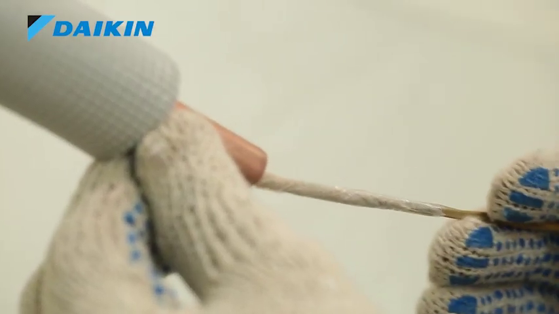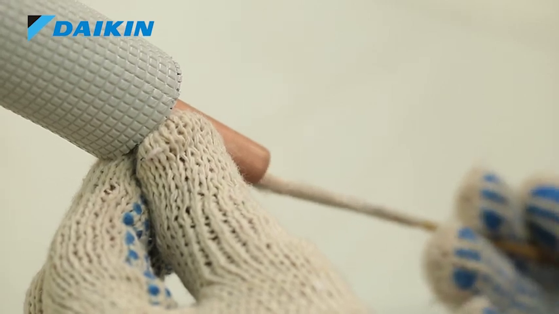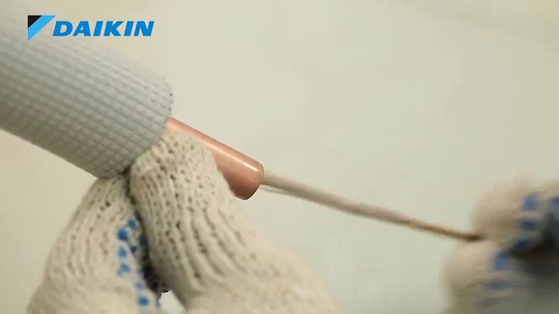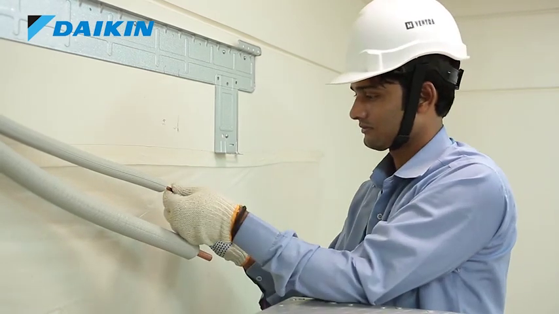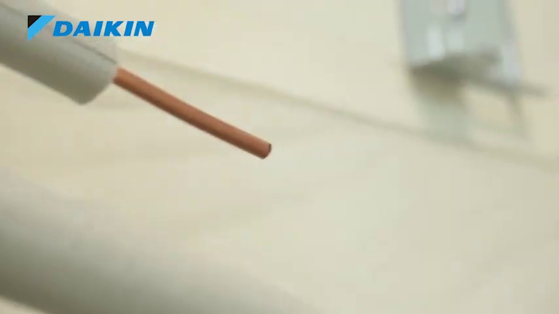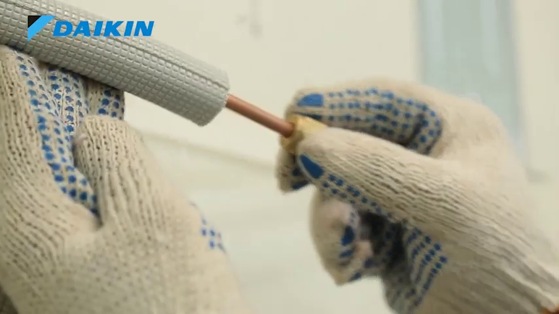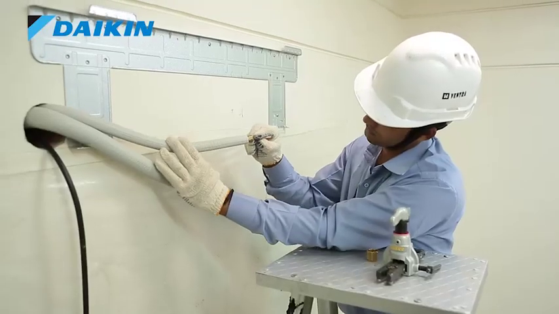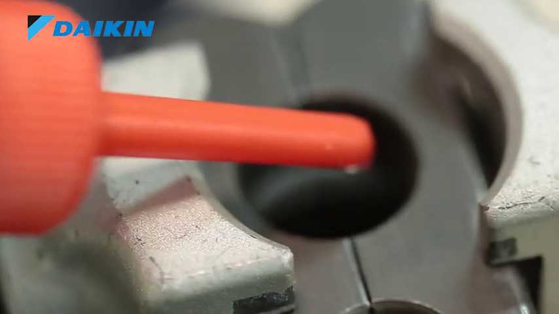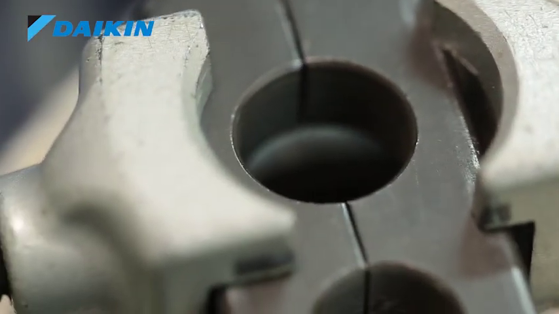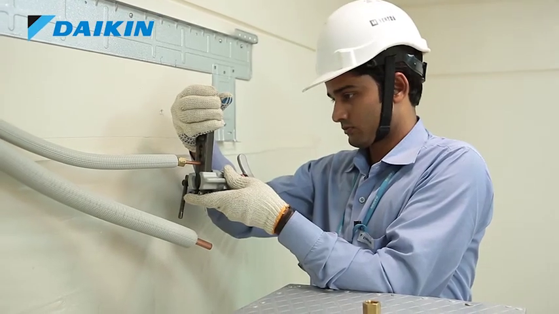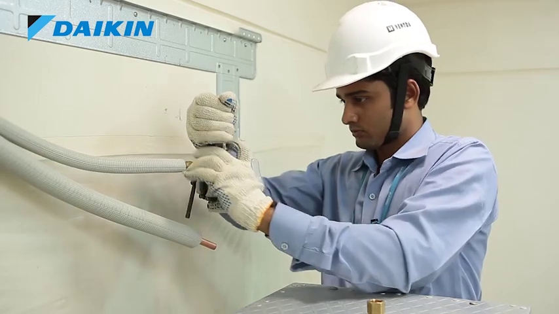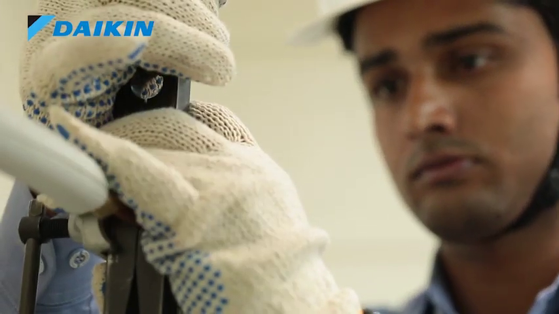Gently clean the pipe internally. Open the flare nut from the indoor unit and insert it onto the pipe in the correct direction. For smooth flaring, apply refrigerant oil on the tip of the yoke and then put the copper pipe between the flare dies. Slide the yoke in forward direction till the yellow mark on the yoke matches with the mark provided on the flaring block.